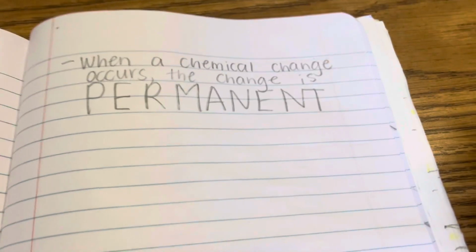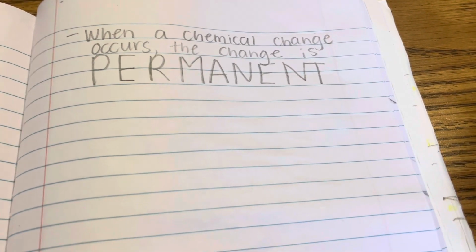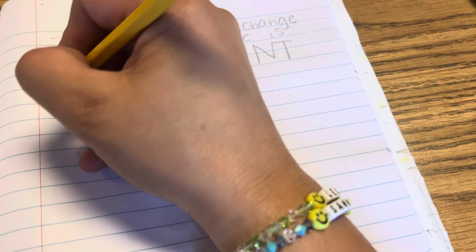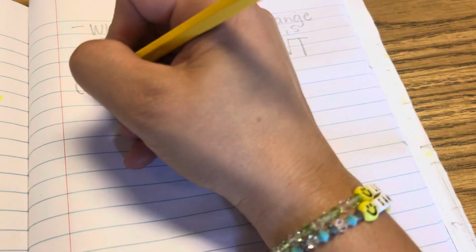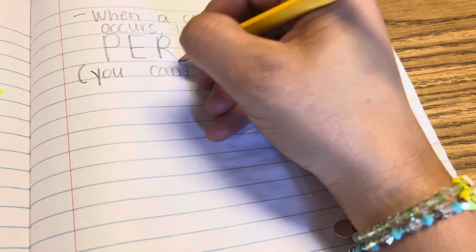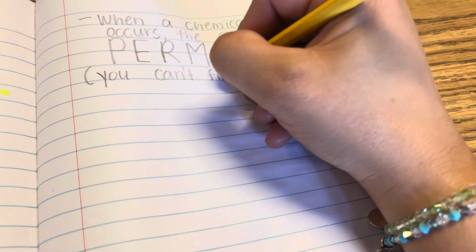So when a chemical change occurs, the change is permanent. Underneath permanent, in parentheses, I'm going to write that means you can't fix it or change it. Once it's done, it's done.